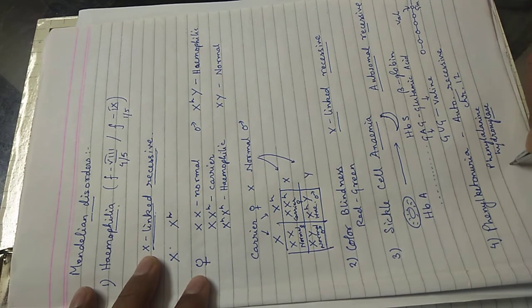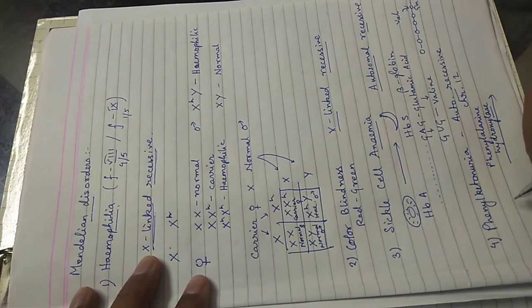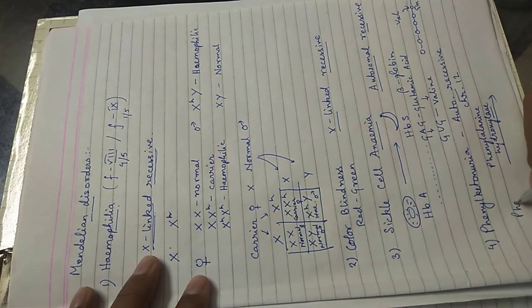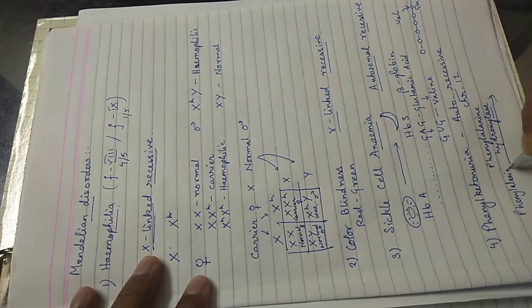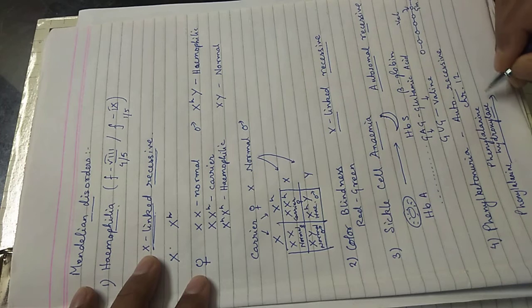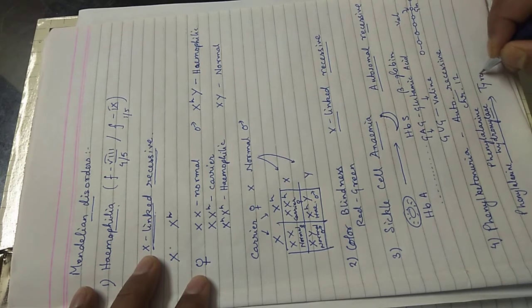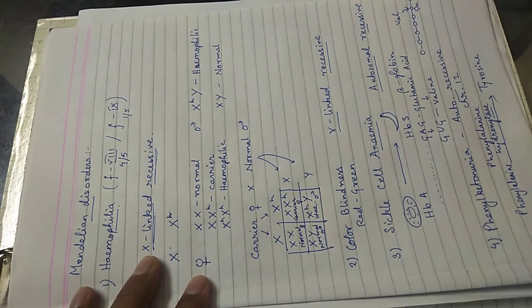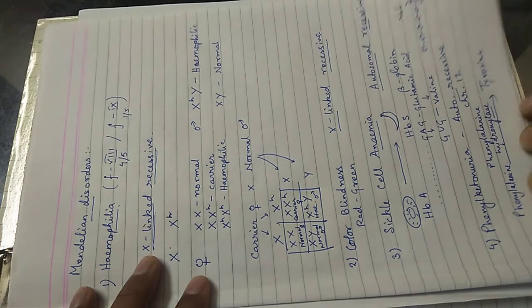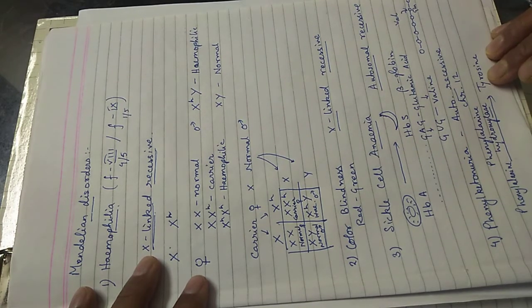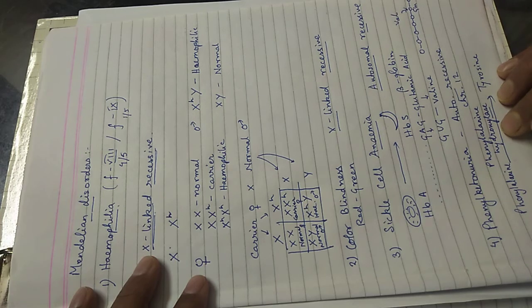What is the function of this enzyme? This enzyme helps in conversion of phenylalanine into tyrosine, which is an amino acid. So phenylalanine is converted into the amino acid tyrosine with the help of phenylalanine hydroxylase.